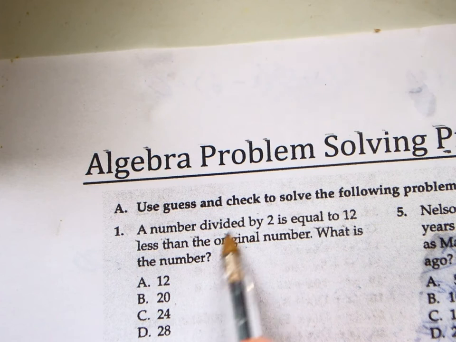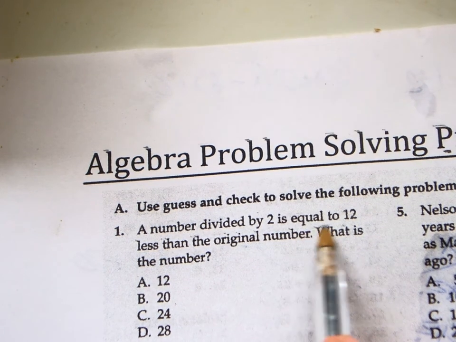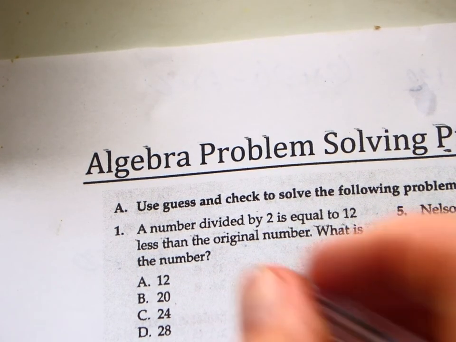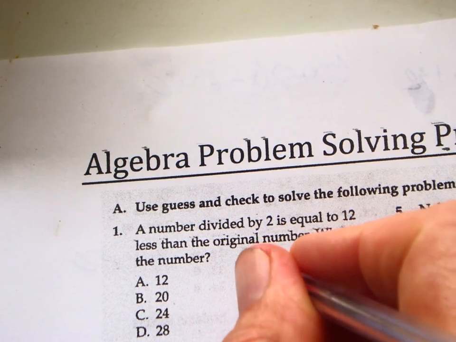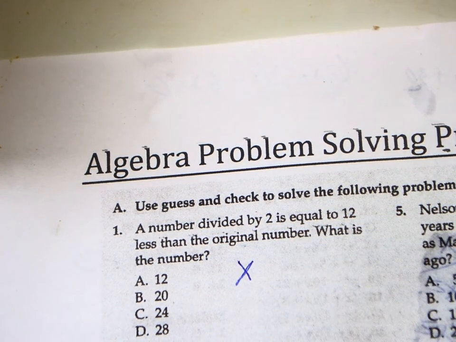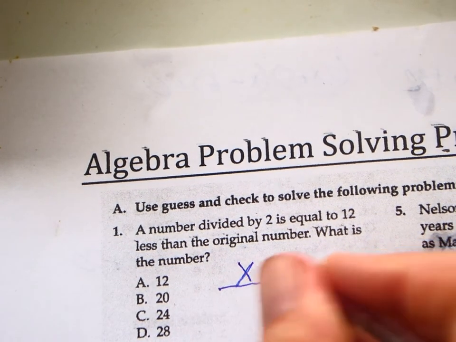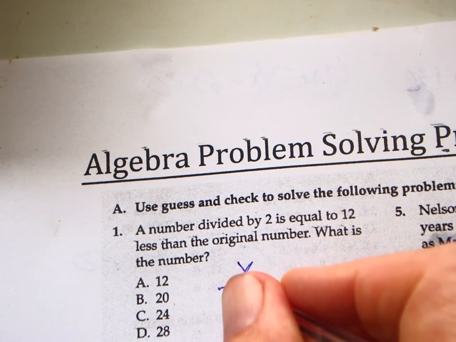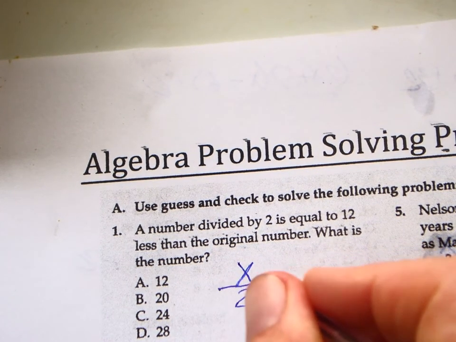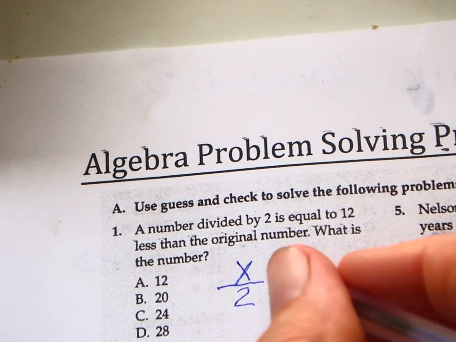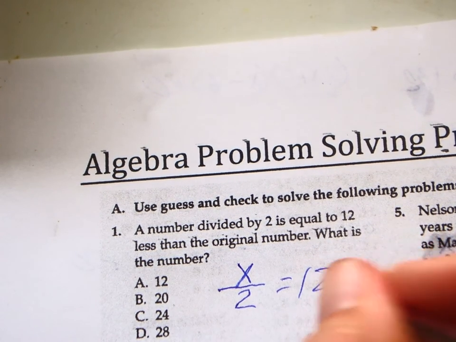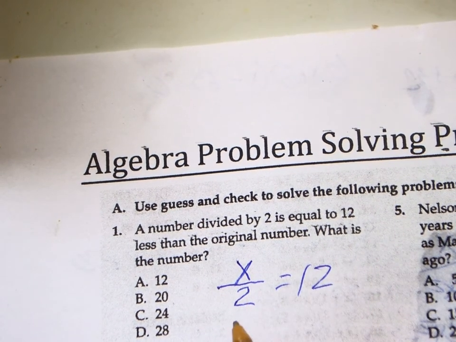A number divided by 2 is equal to 12. A number, when they say a number, that's a variable, right? Divided by 2, you could write divided by 2, or you could write it like this. Divided by 2 is equal to 12. What number, when you divide by 2, when you take half of it, is 12?